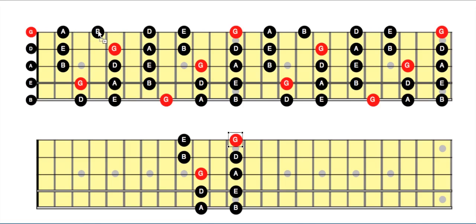So it's 1, 2, 4, 5, flat 7, and 1. That is the formula for the A suspended pentatonic scale, which is the second mode of the G major pentatonic scale.